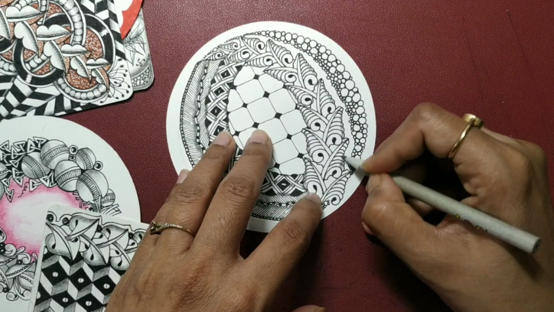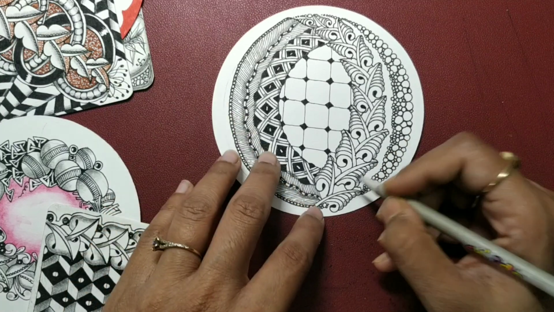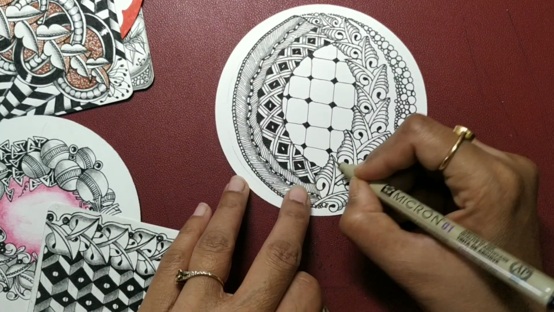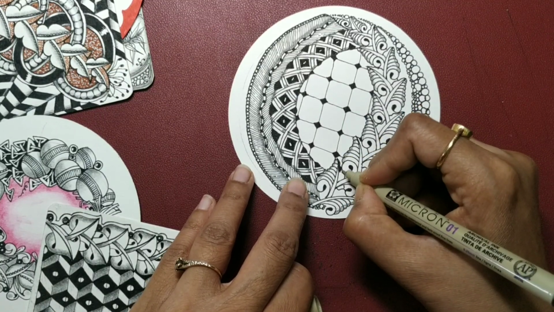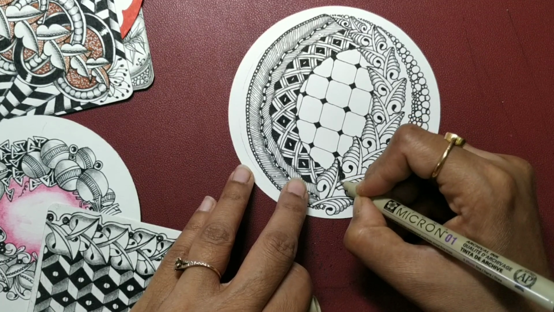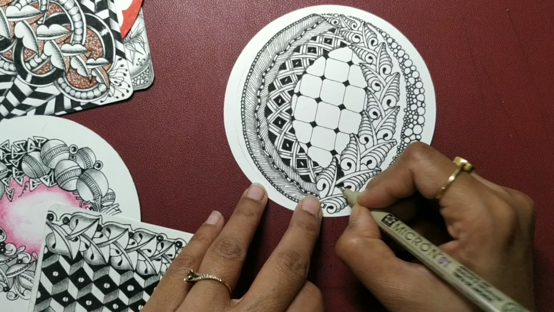Right, so don't blend too much. As far as this back portion is concerned, probably I will just ink it so that it shows more prominently. You can always keep it like that also, so that's entirely your call.